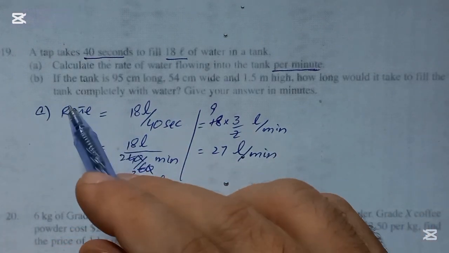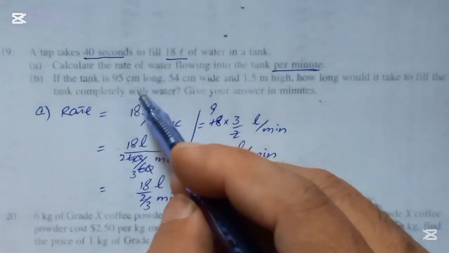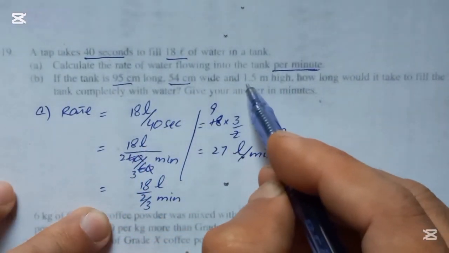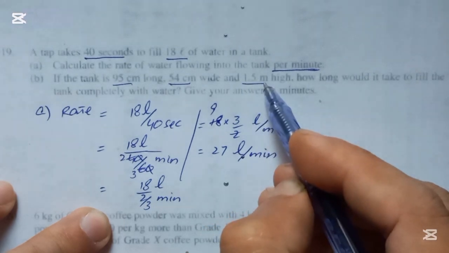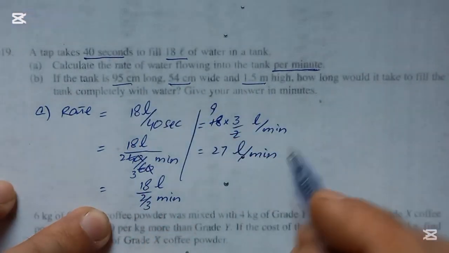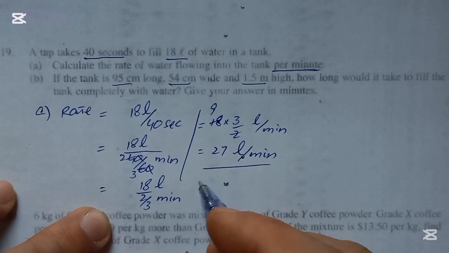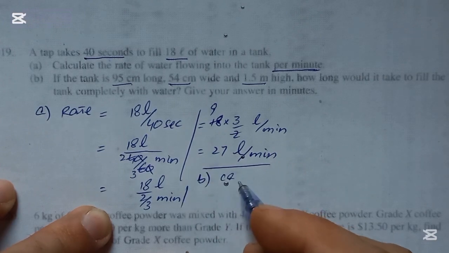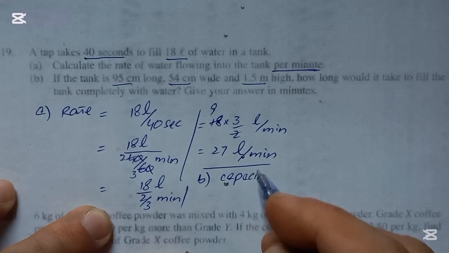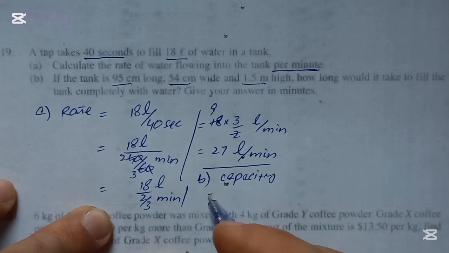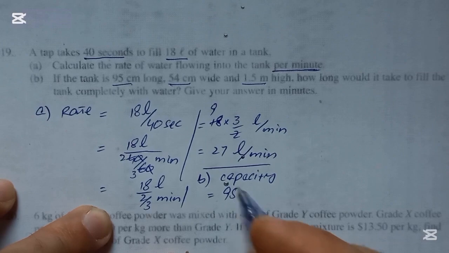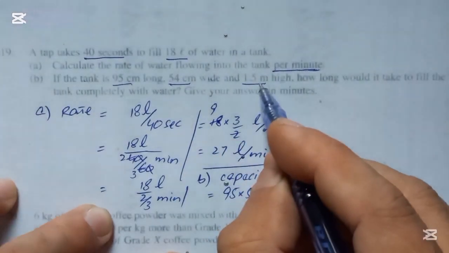In B part, the tank is 95 centimeter by 54 centimeter by 1.5 meters, so this is in meters and these two are in centimeters. So B part: capacity of the tank is 95 into 54 into 1.5 meters.